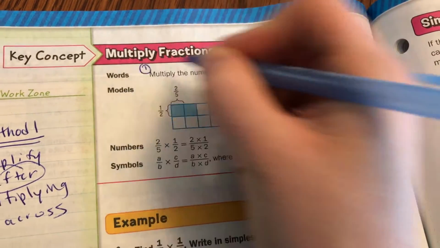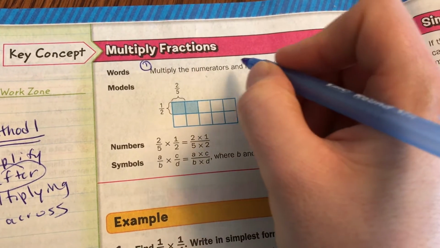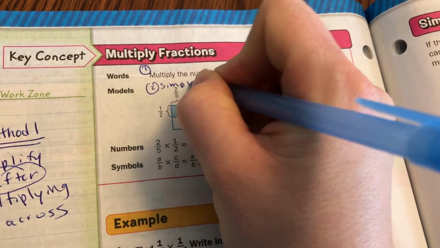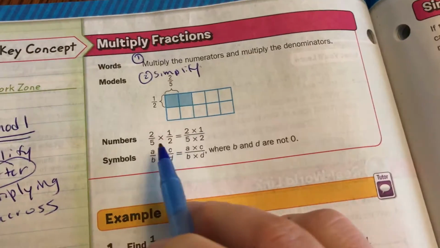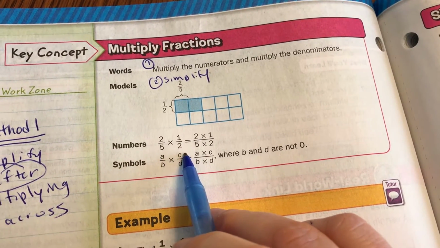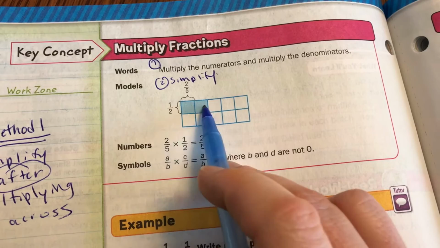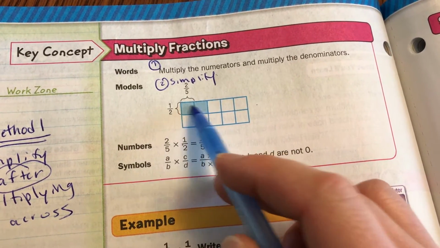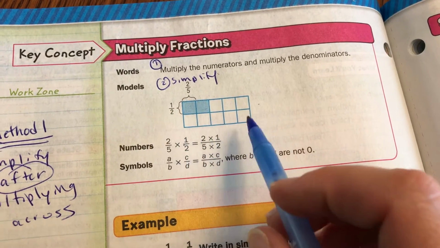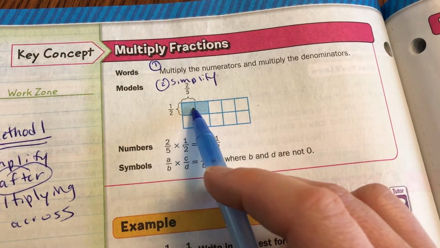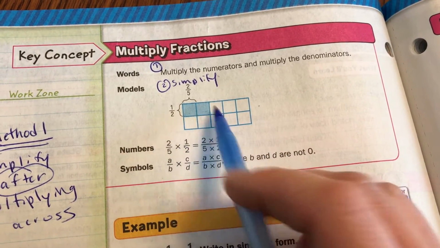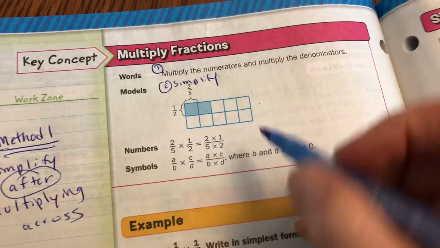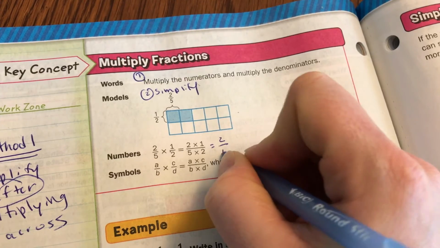So this is number 1. That's what we've been doing, multiply across. And number 2 is simplify. So in this picture here, 2/5 times 1/2, you have the fifths going this way, the halves going this way. So 2/5, half, and that gives us tenths, right? 2/10. 2 times 1 is 2. 5 times 2 is 10.